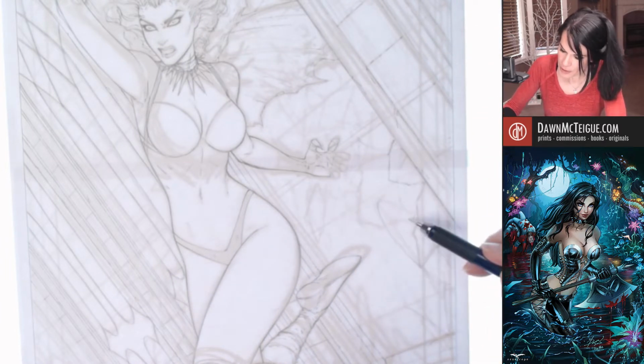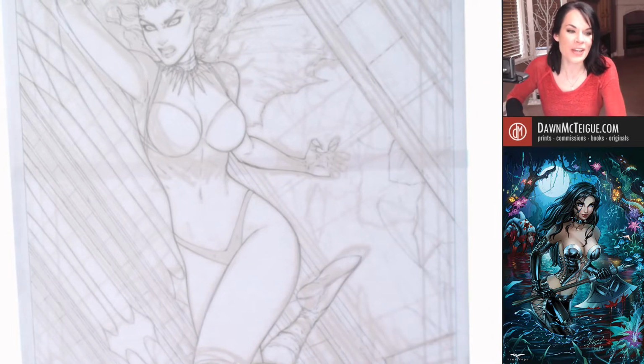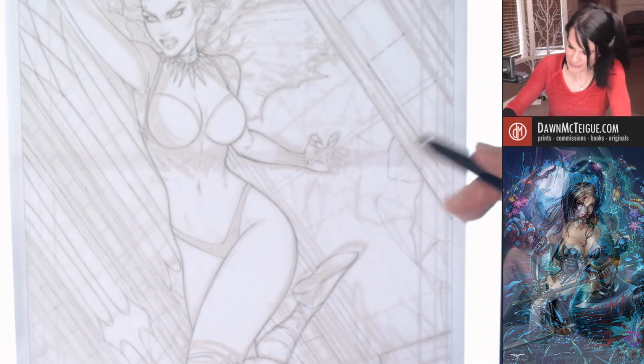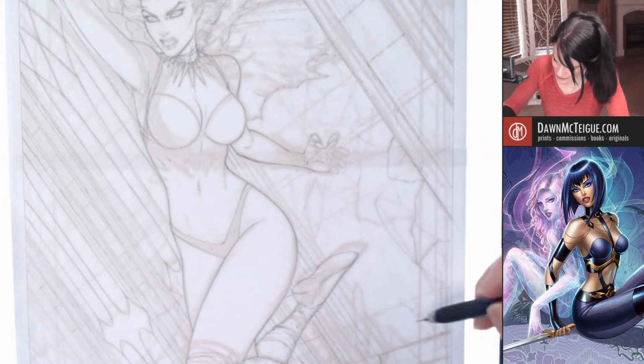I had a much bigger piece, but I'm realizing in order for her to go through there, it's too big for her to actually fit through.